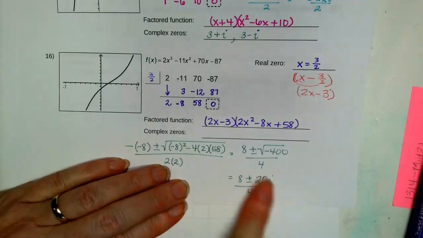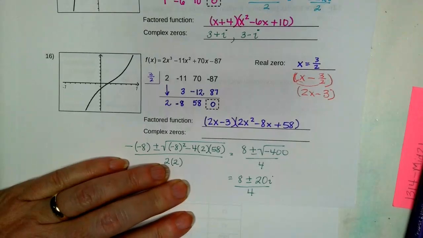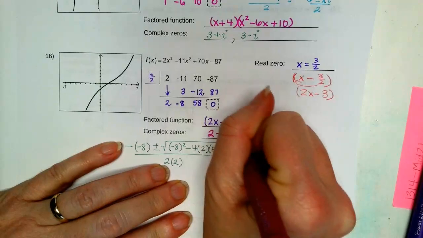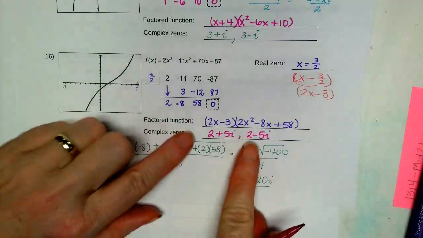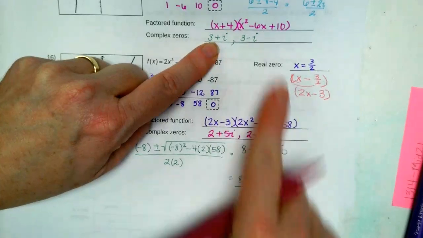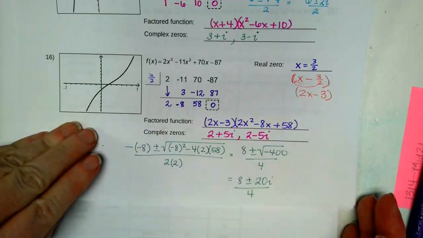Everything on the outside is divisible by 4. So that would be 2 plus 5i, and 2 minus 5i. Notice your complex zeros are always just conjugates of each other. 3 plus i and 3 minus i, 2 plus 5i and 2 minus 5i. They're always going to be conjugates of each other.